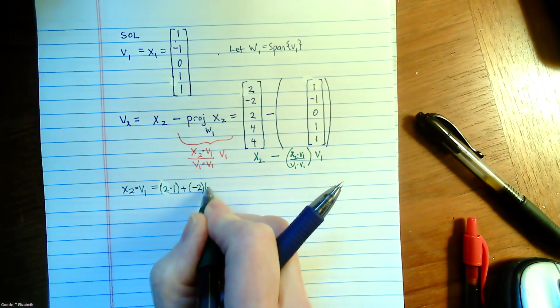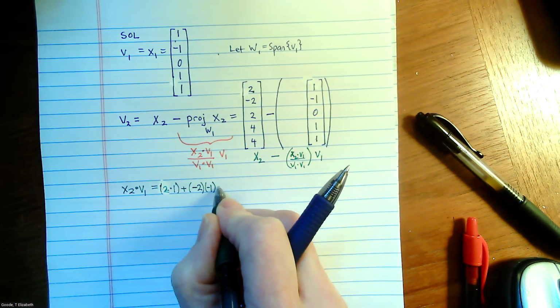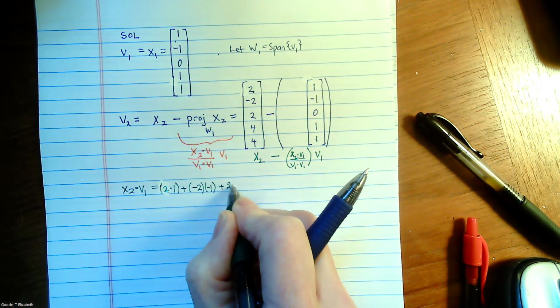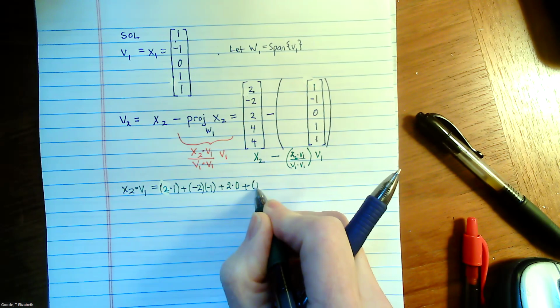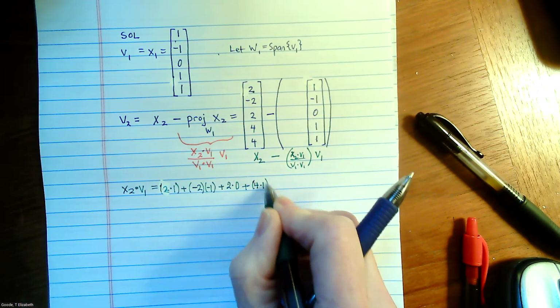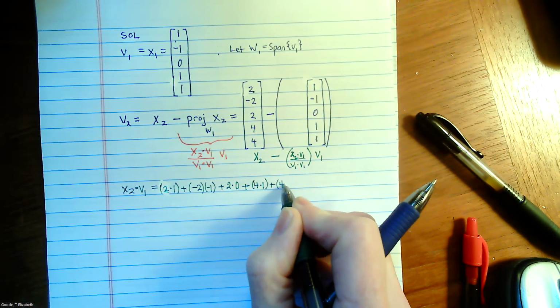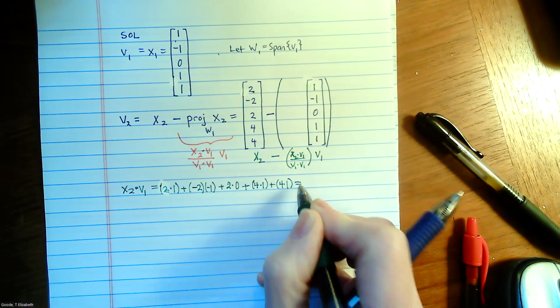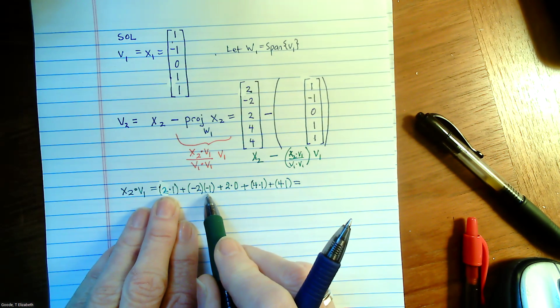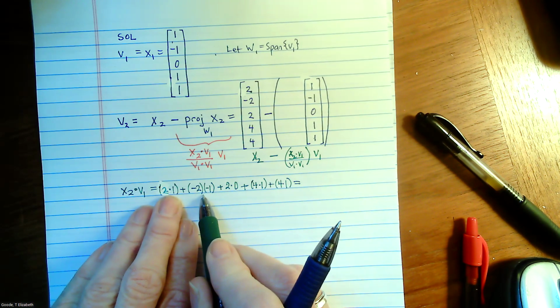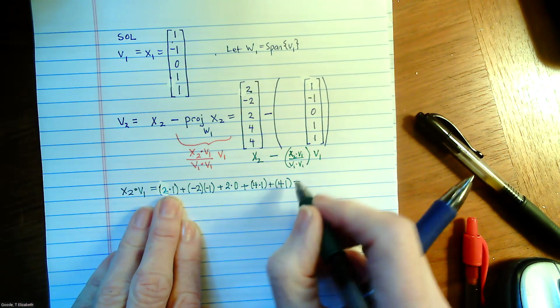-2 times -1, plus 2 times 0, plus 4 times 1. So 4 plus... no, this is a -1 times a -2. So this is actually 4 plus 4, plus 4. It's 12, right?